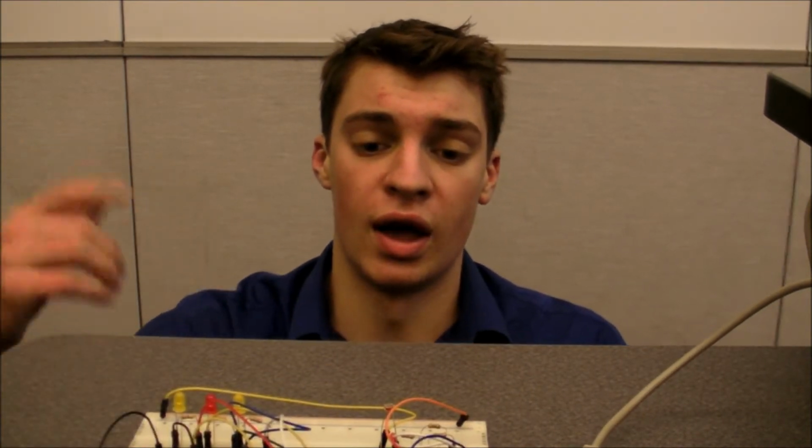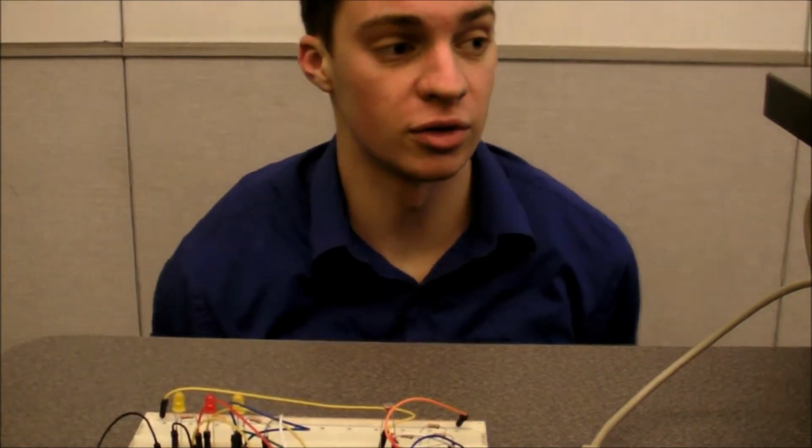But as I will show in a minute, when the lights are turned off, the sensor will be able to tell that and will send that to the Arduino, which will then flash the LED fire display. And I'll show that demonstration now. Turn off the lights.